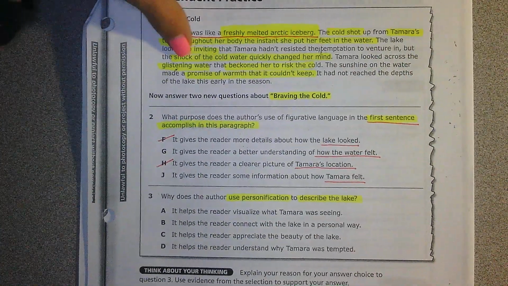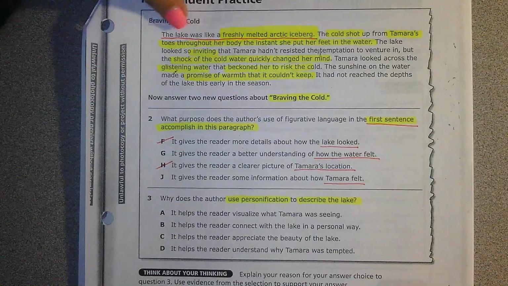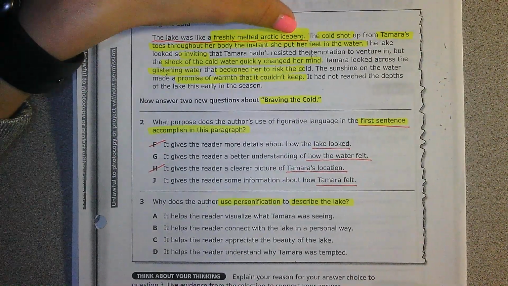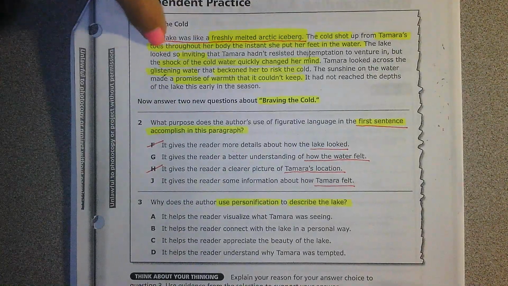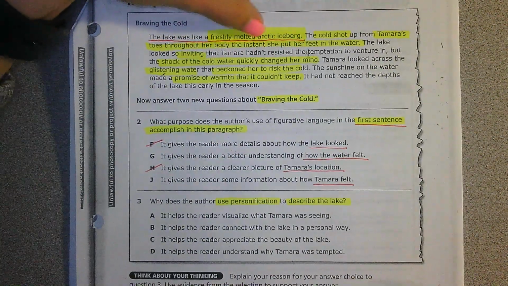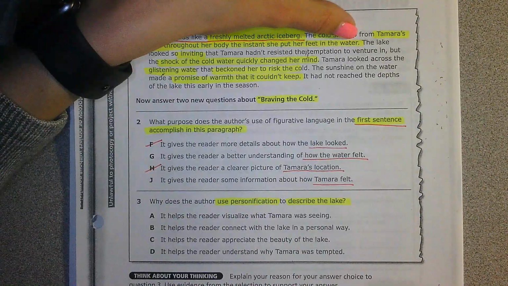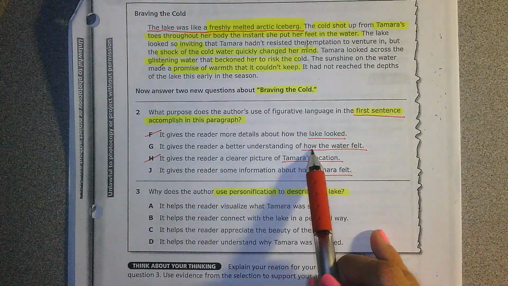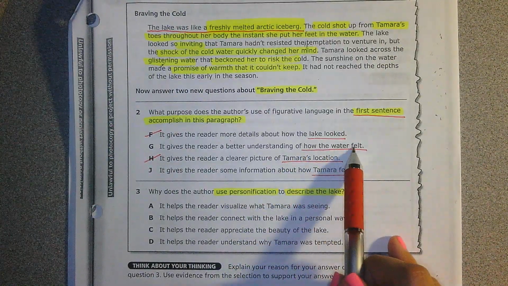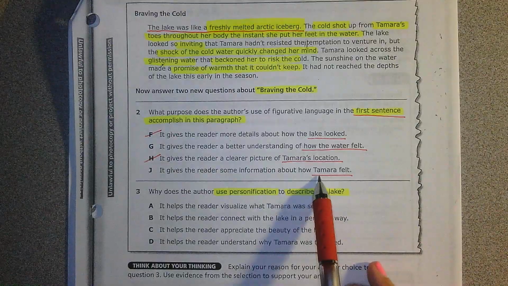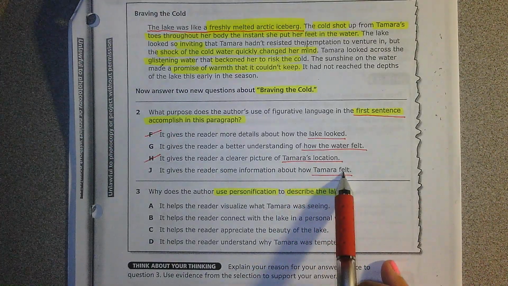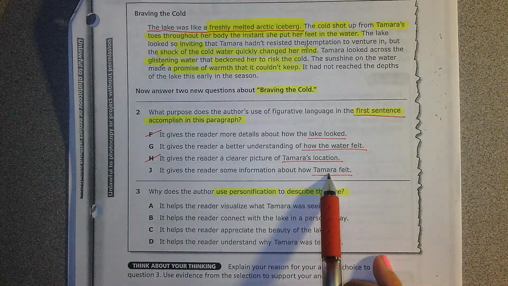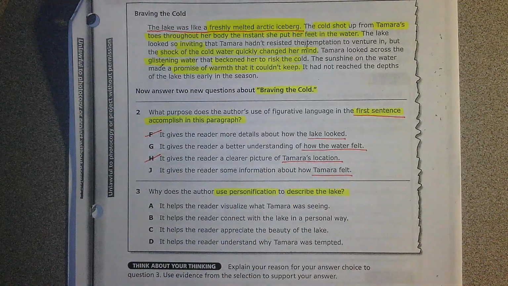Let's read it one more time. The first sentence, what is it trying to accomplish? The lake was like a freshly melted Arctic iceberg. The cold shot up from Tamara's toes throughout her body the instant she put her feet in the water. Okay? Are they trying to give you a better understanding of how the water felt, or are they trying to give you some information about how she felt? So it's either how the water felt or how Tamara felt, based on the first sentence.